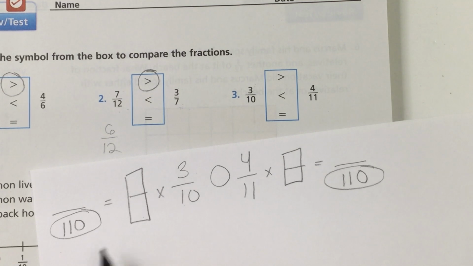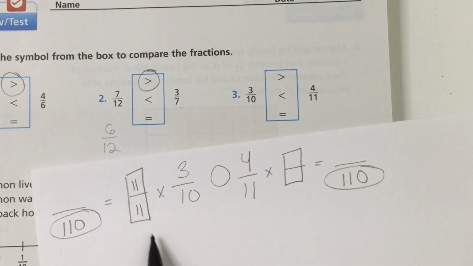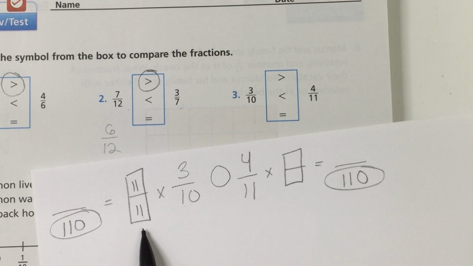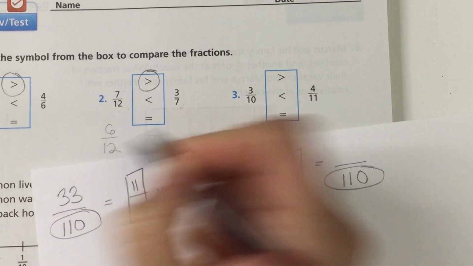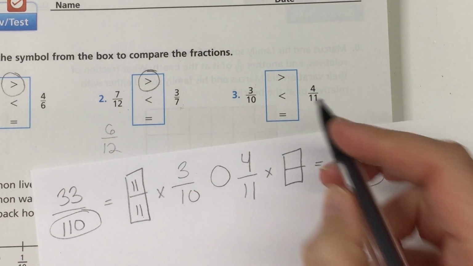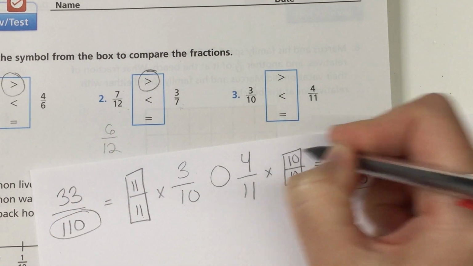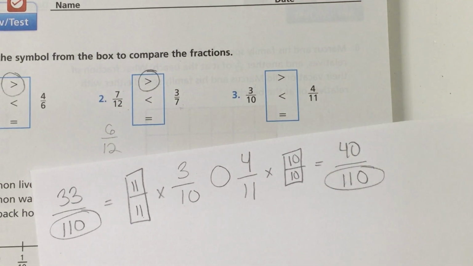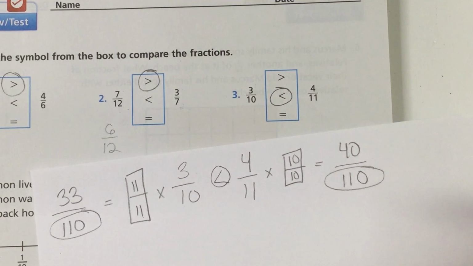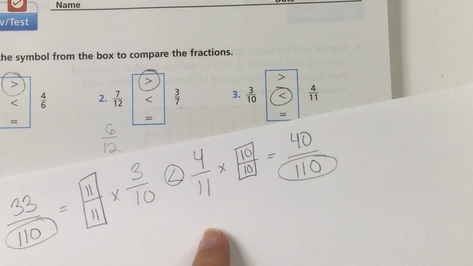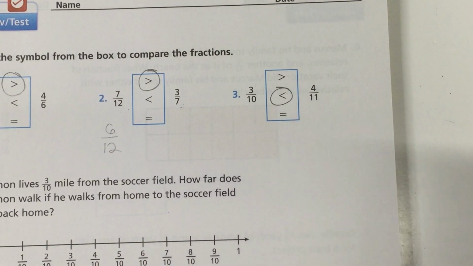10 times 11 equals 110, and then the 11 has to be up there as well because it has to be the magic one. 3 times 11 equals 33. Okay, now 11 times 10 is 110, 4 times 10 is 40. Okay, so now I can confidently see which fraction is greater, and it is 4/11. So I just wanted to show you also that you can always set it up like this. In fact, often you should be setting it up like that.